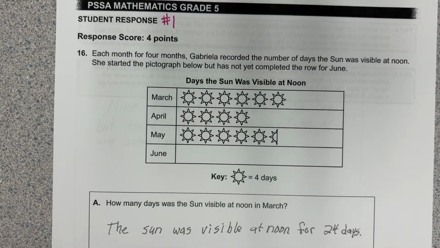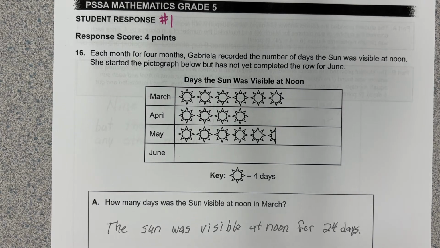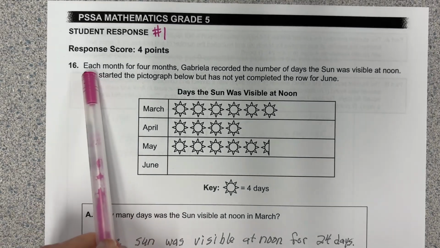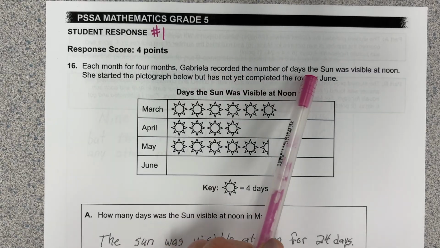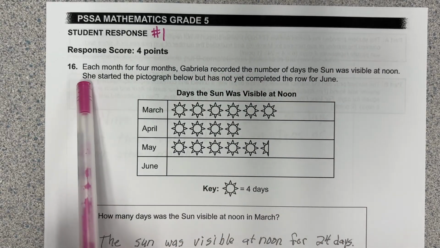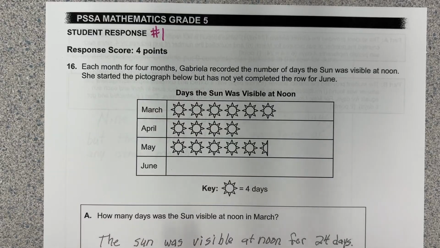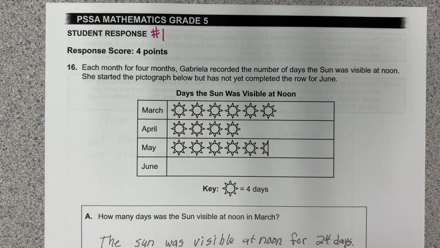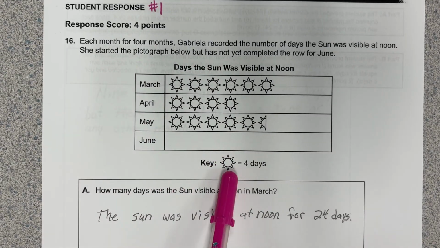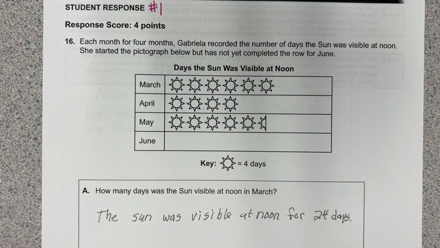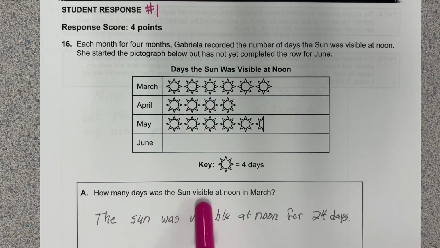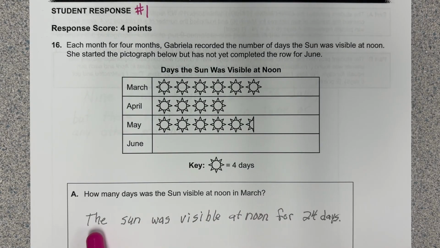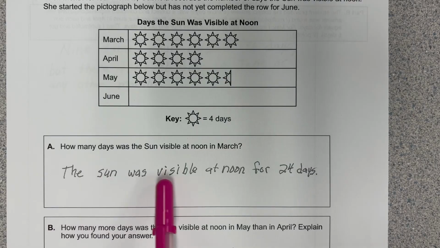So let's just recall this first question. It said, each month for 4 months, Gabriella recorded the number of days the sun was visible at noon. She started the pictograph below, but has not yet completed the row for June. And our key, of course, says that one sun equals 4 days. So this student, for part A, how many days was the sun visible at noon in March? They said the sun was visible at noon for 24 days.